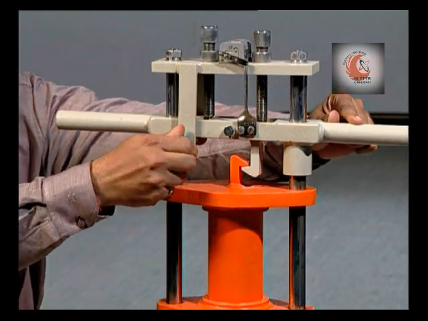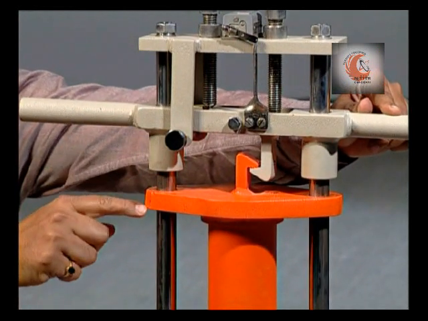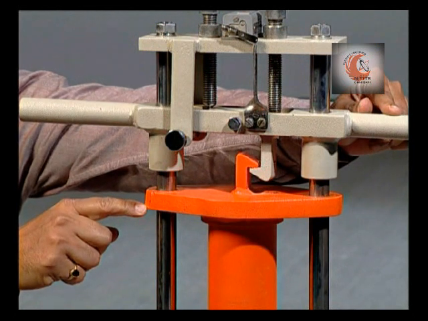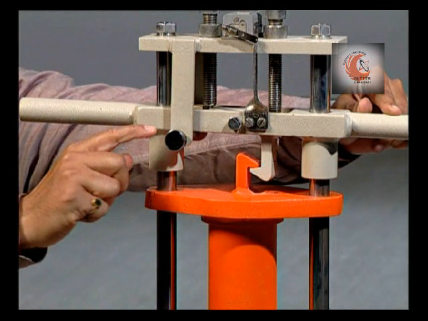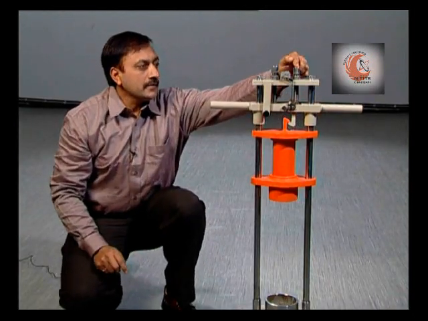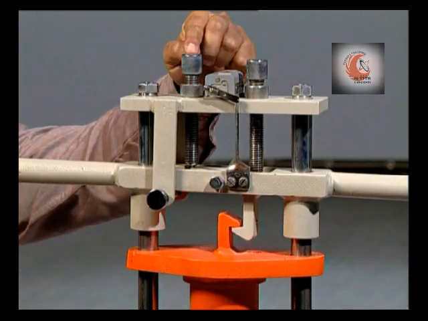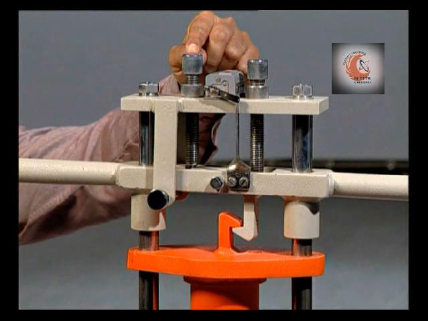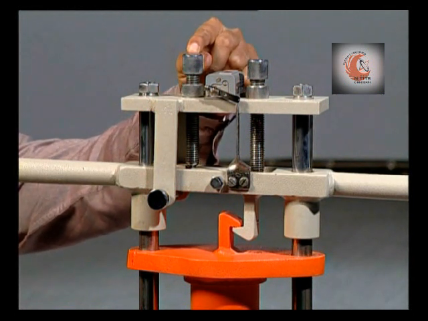We have a locking pin here which is used to lock the hammer in position when not in use, and during the conduct of the test this can be removed. A release pin and an adjustable stop screw which can be used to adjust the height of free fall of hammer.